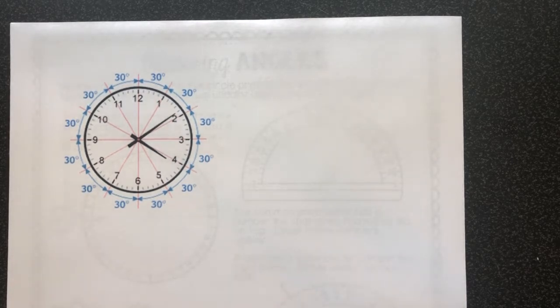Angles are just parts of a circle that have been cut out. There are lots of different ways, and you can even walk around your house and see different angles, maybe in picture frames, on the clock, on your cell phone. There are angles everywhere. The example that I'm going to start with is a clock.